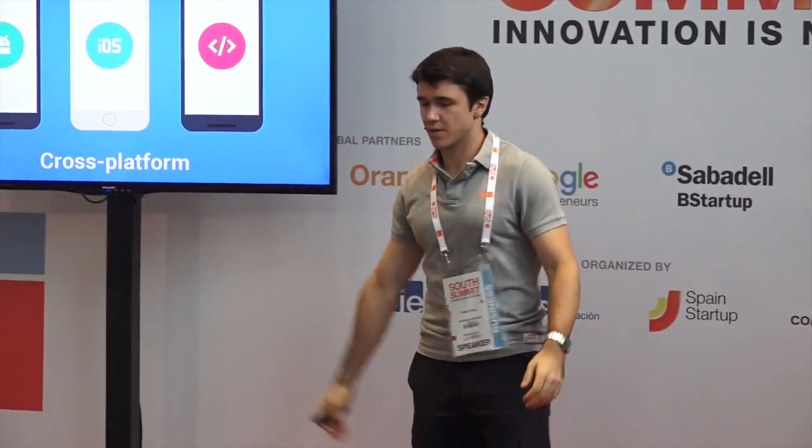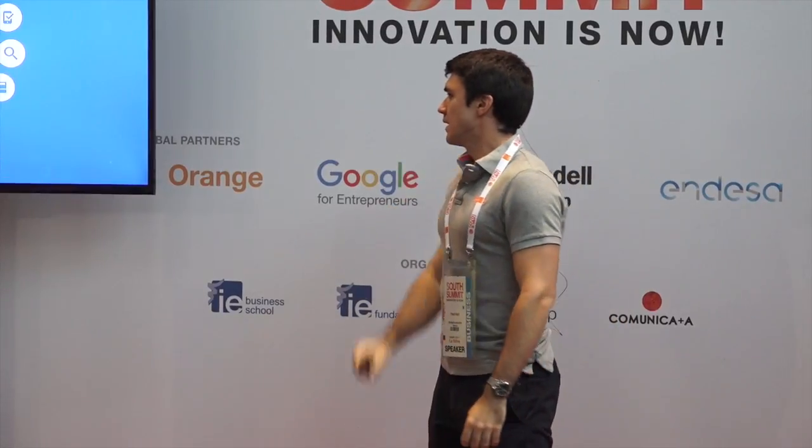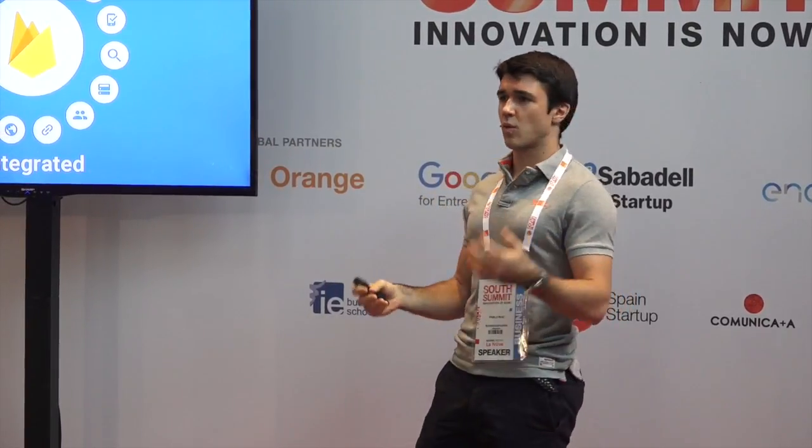So, what's Firebase? Firebase is an SDK you have to implement in your app. It's totally cross-platform. It works with Android, iOS, with web apps, and also with hybrid apps. It's completely integrated with all the features that we've seen. And the good thing is that you can do all the tracking for free and out of the box. So it's a one-stop shop.